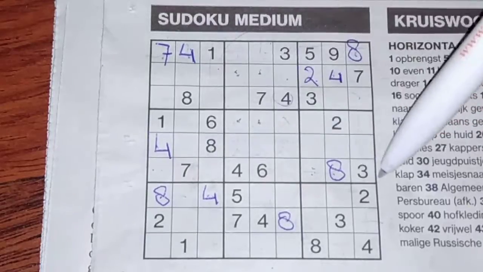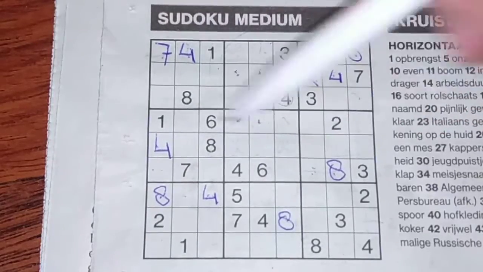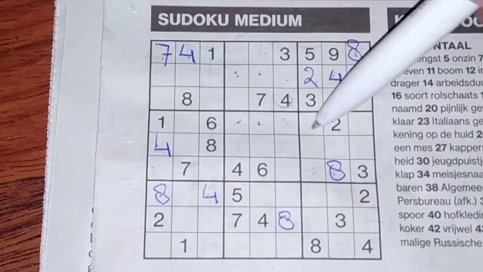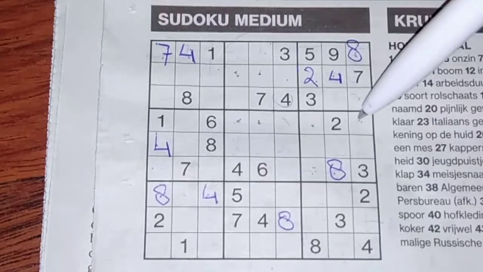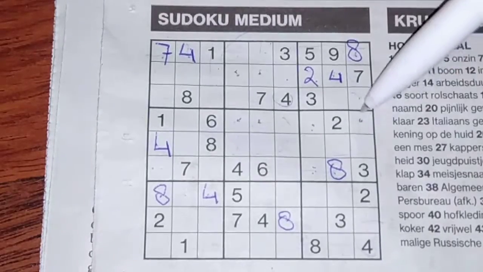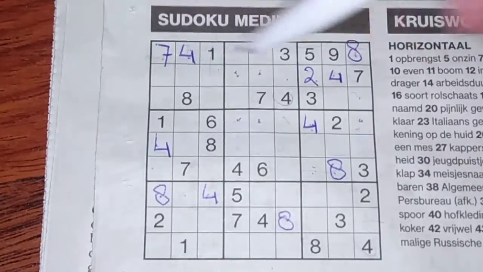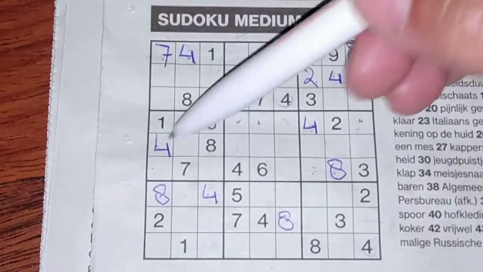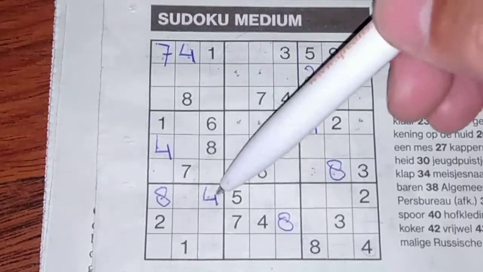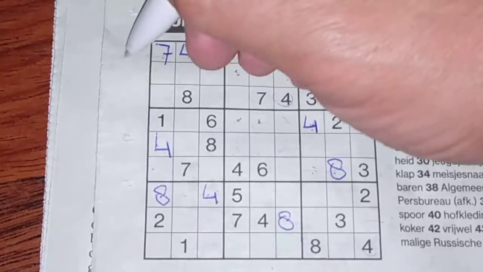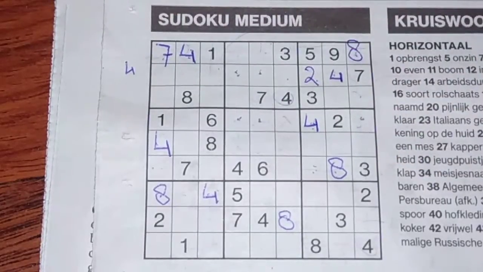4 in this row, 4 in the middle row. So in the row above, the only two places for the 4 here or there. What I see here, 4, no 4 there. 4 should be here. And all the 4s are used, I can see. Yes. All right.